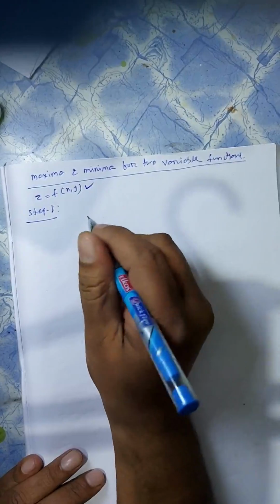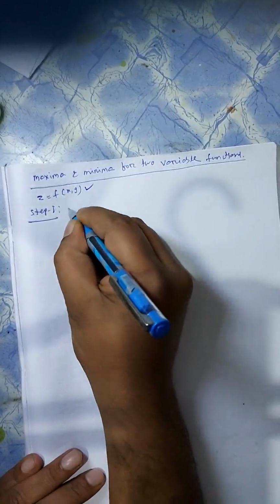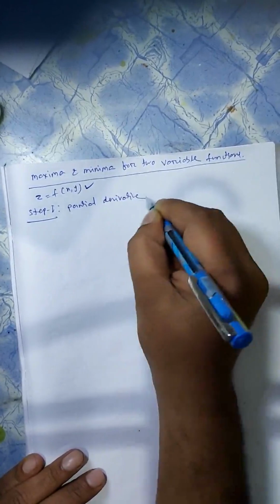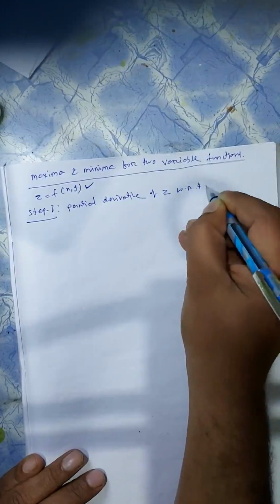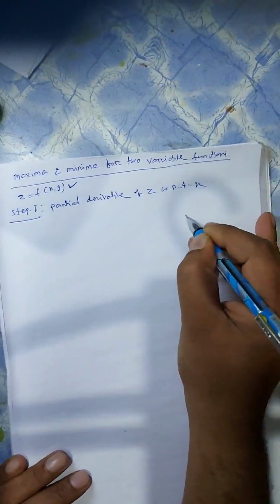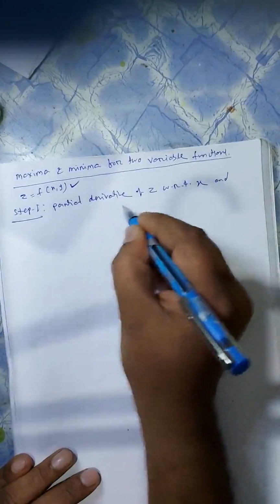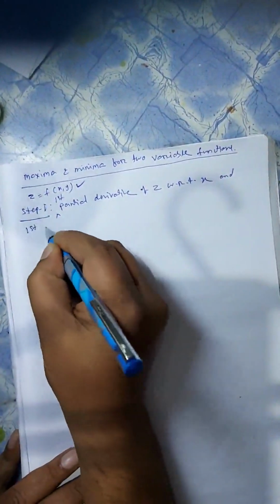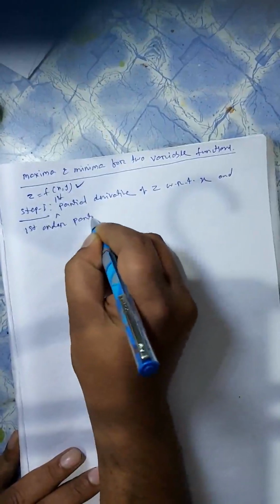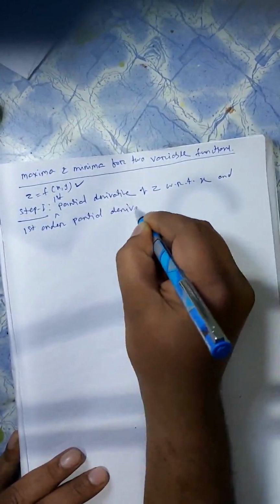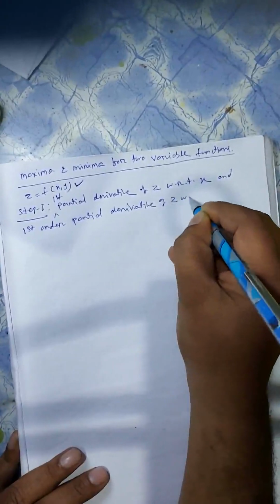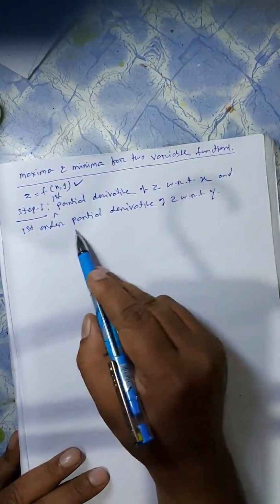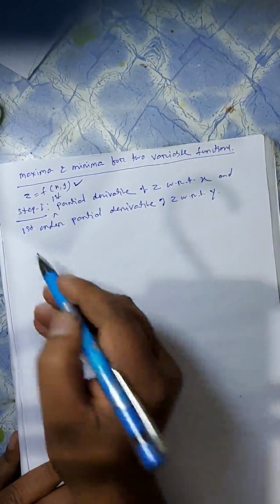First we have to find the partial derivative of z with respect to x, the first order partial derivative, and also the first order partial derivative of z with respect to y. Then what do we find?